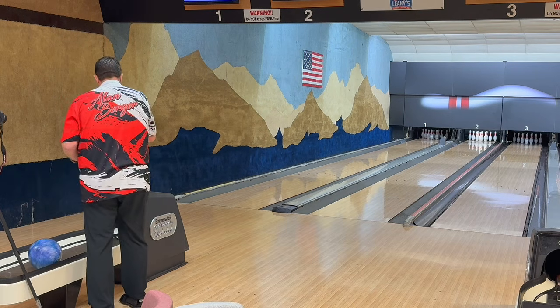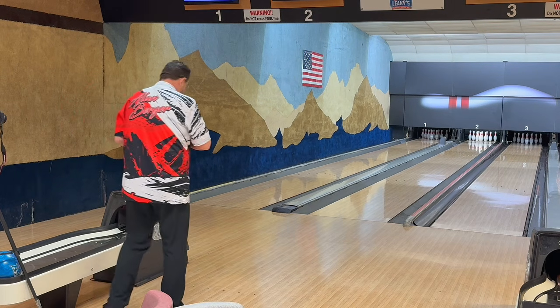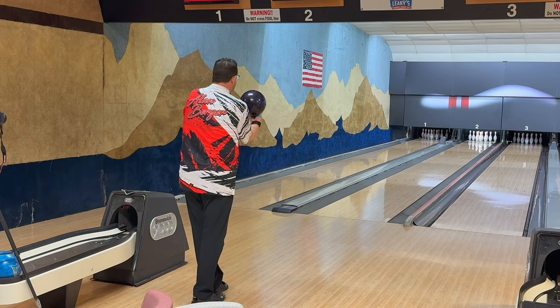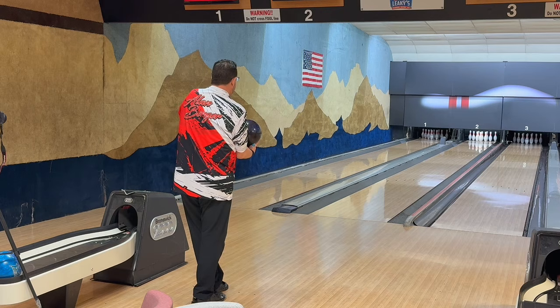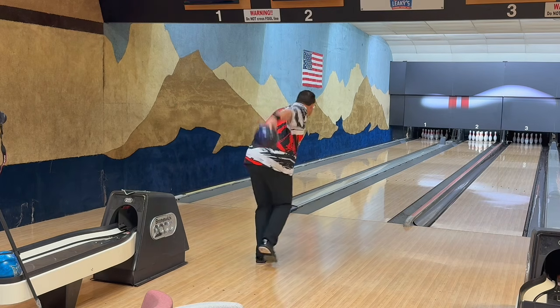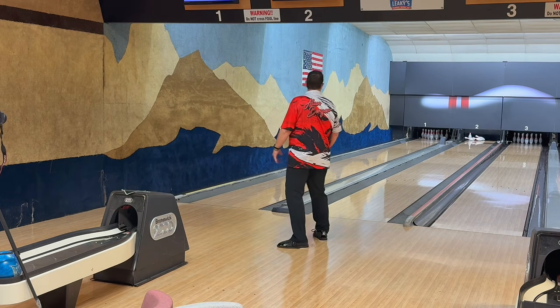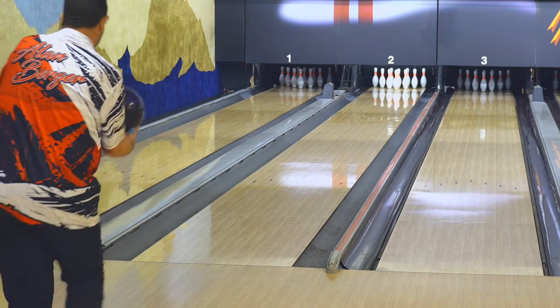Okay, one more time. I want to see one good. I don't use this technique very often, not in a house shot. On a sport shot, yes. That's pretty good. Oh, give me that.